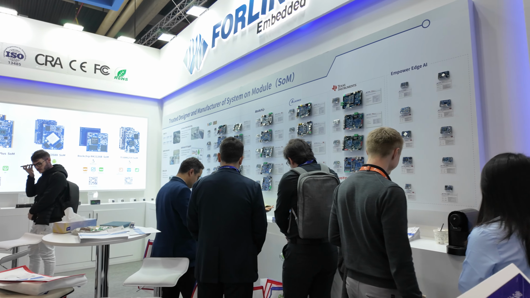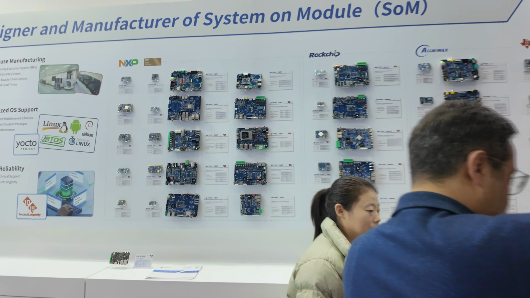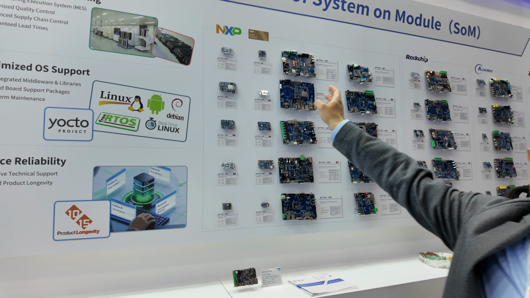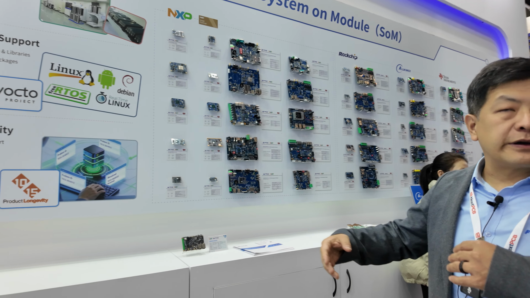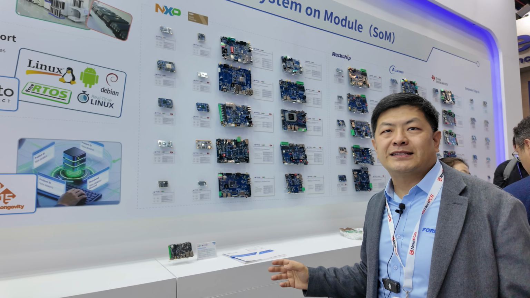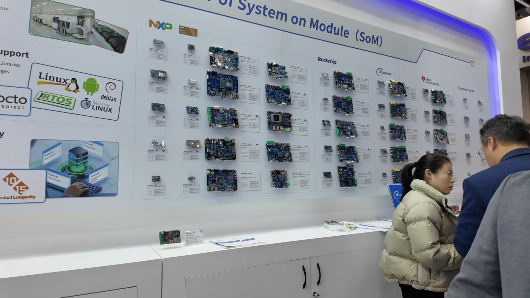The wall here basically demos Forlinx's SoC partners. Since we are in Europe, and with NXP, we are actually a gold partner. We have all their new platforms, the i.MX 93, 95, and the i.MX 8 and 6. Also some Layerscape ones doing Ethernet gateways.